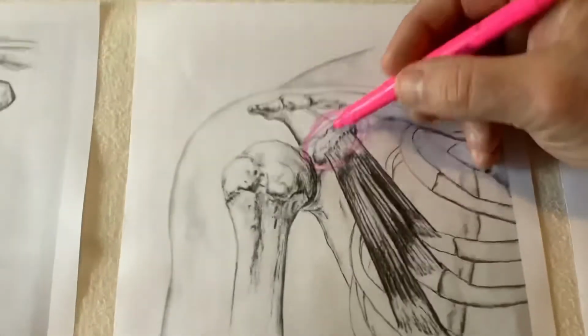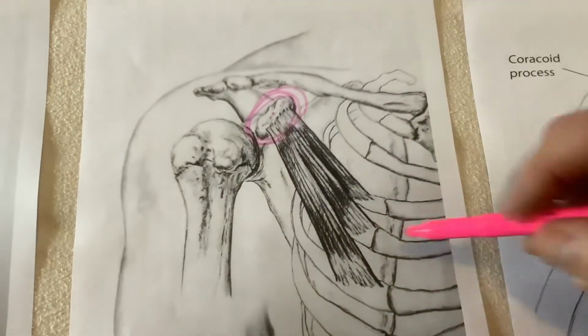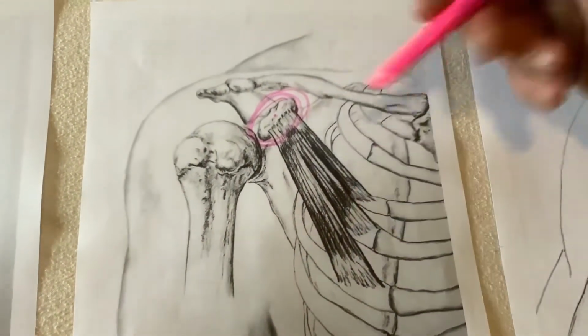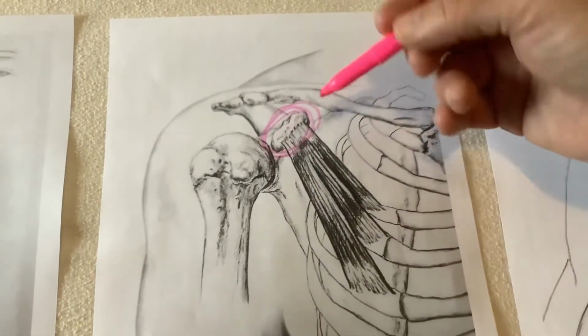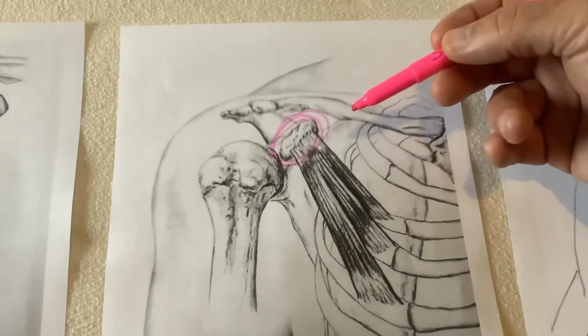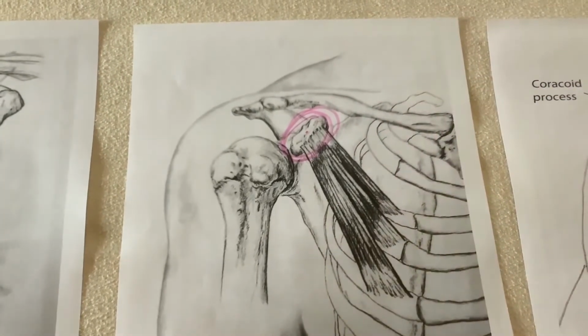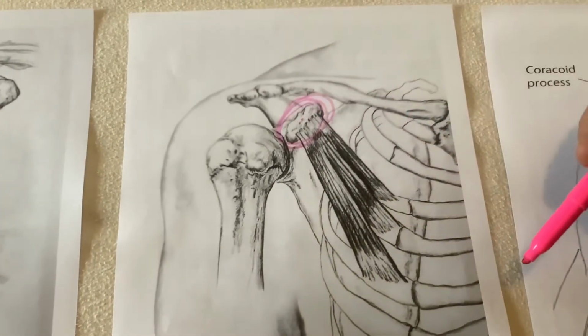But the one that I really care about is the pectoralis minor, where it inserts on it. Because when this pectoralis minor engages and shortens, it pulls the scapula into protraction. It's a protractor. It's a synergist with the serratus anterior. So they both are protractors of the shoulder, the scapula itself.